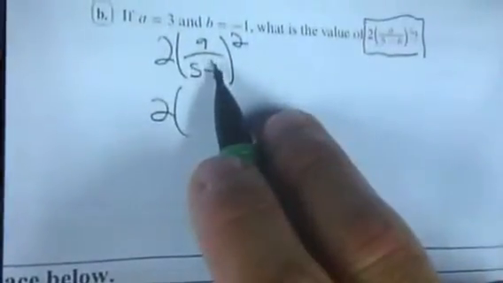I just rewrote the expression right here. So 2 open parentheses, it tells me a is 3, so let's plug that in. 3, and then 5 minus, I've got a minus sign right there in my expression, and then that b from right here is a -1. So I've got to have 2 minuses. This is the subtraction, and then that is a negative, and then this whole thing is squared.